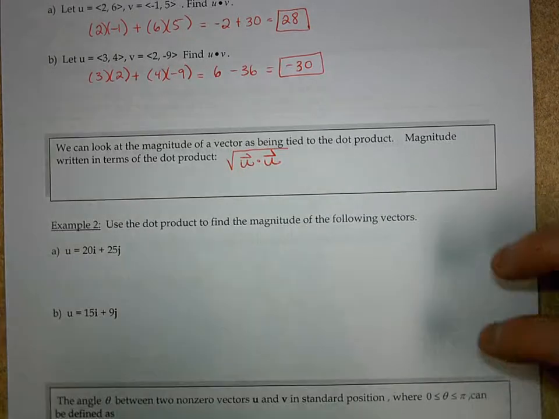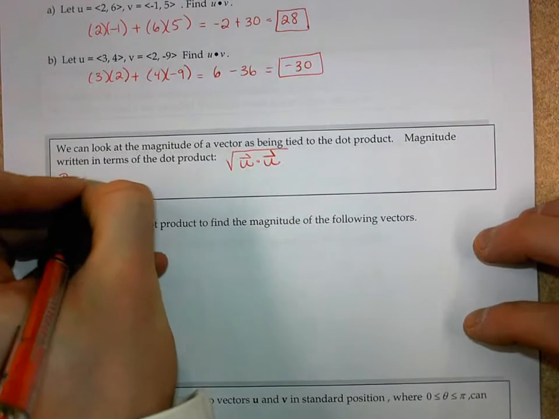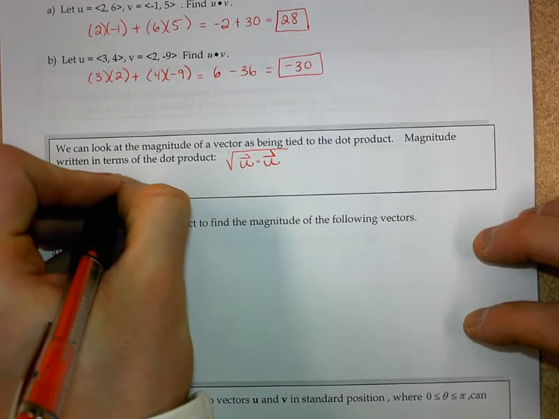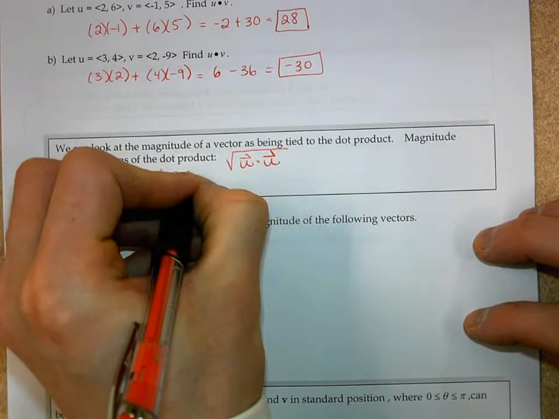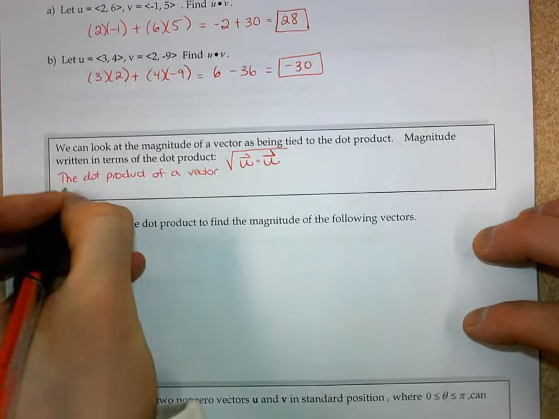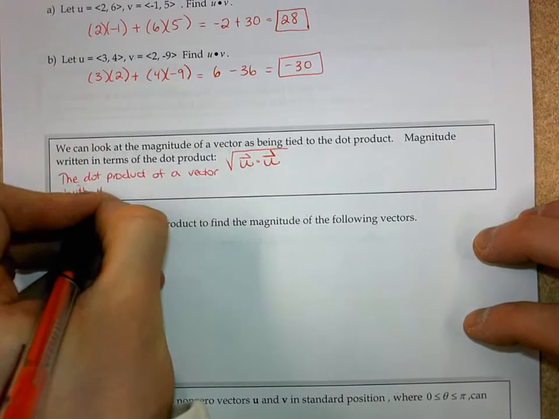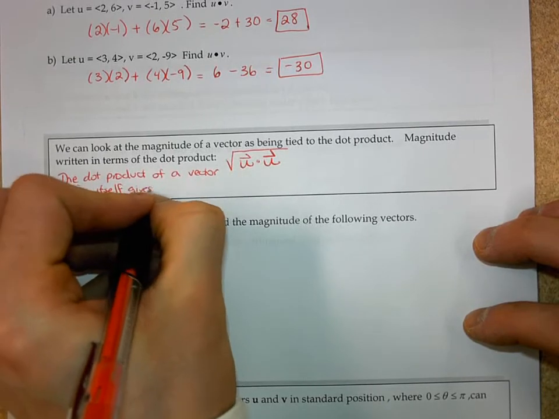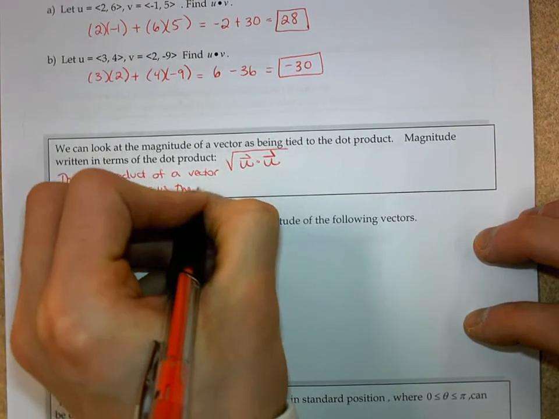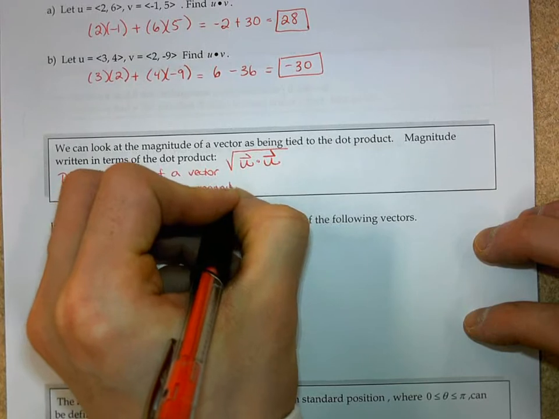So basically, to summarize, the dot product of a vector with itself gives us the magnitude squared.